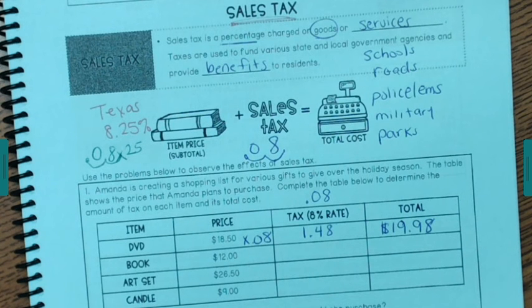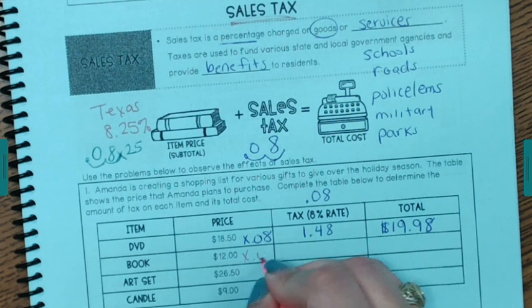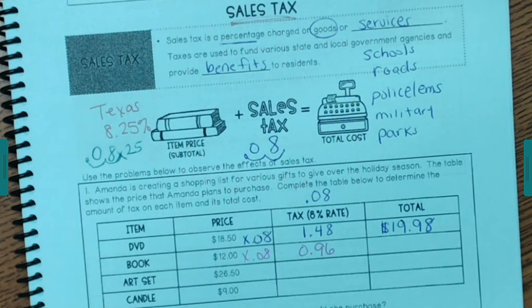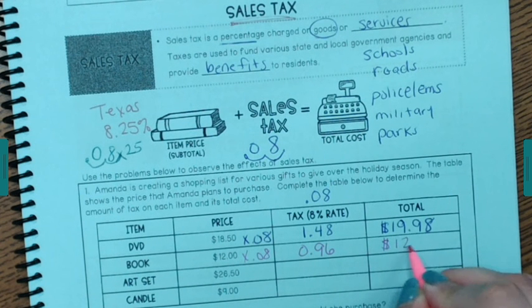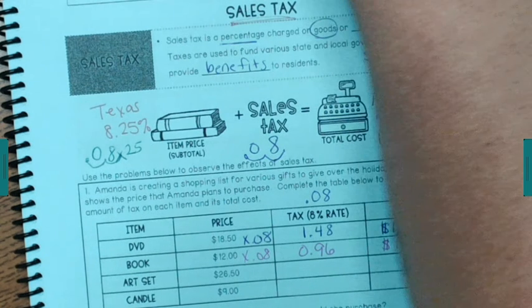Okay. All right, $12 times 0.08 is 0.96. Perfect. Thank you. All right. Add it up. This one's easy. $12.96. Okay. I'm going to give you 2 minutes to do the next two while I do attendance. 2 minutes. Do the next two.